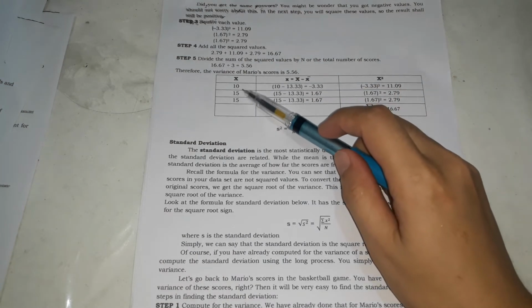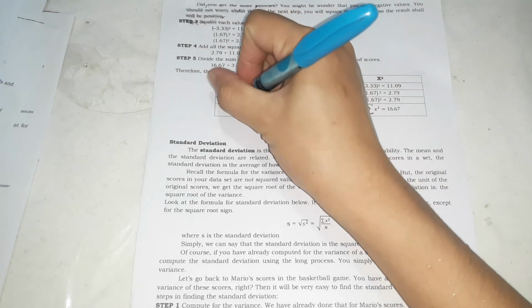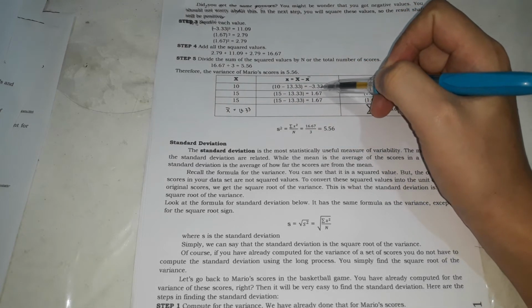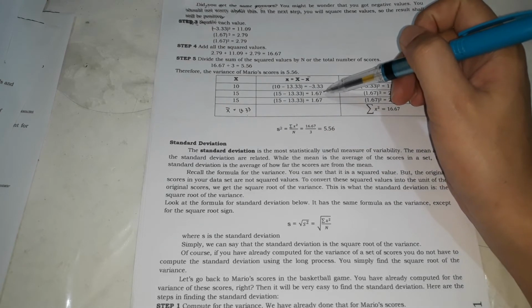Next, it is better that you do it in a table form because it is easier. So this is a table form. Here is x: 10, 15, and 15. These are the scores. And the x bar, or the mean, is equal to 13.33. Next, you're going to get the deviation from the mean. So 10 minus 13.33 is equal to negative 3.33. Then 15 minus 13.33. Just subtract the mean from each of these scores, and then get the answer.